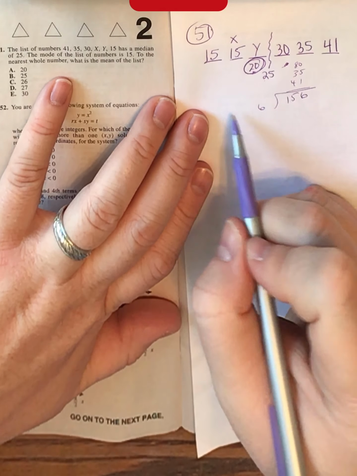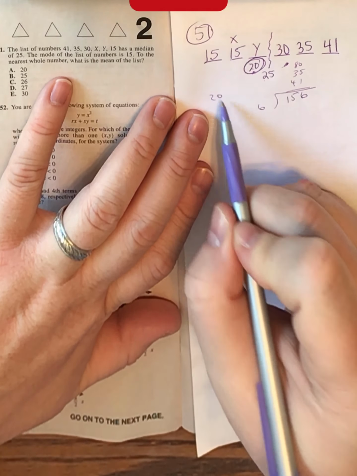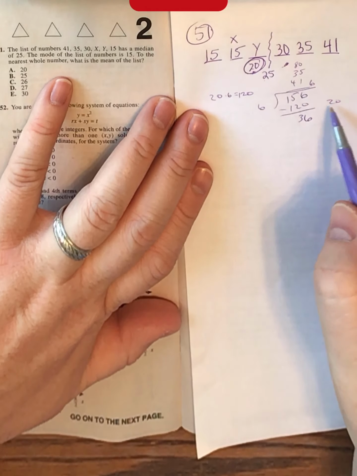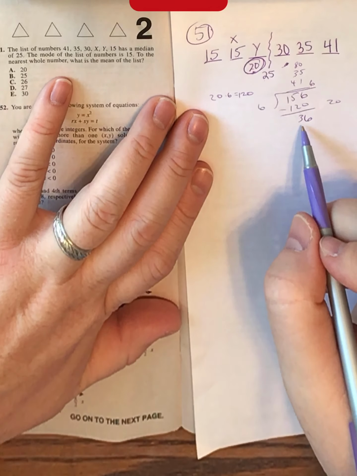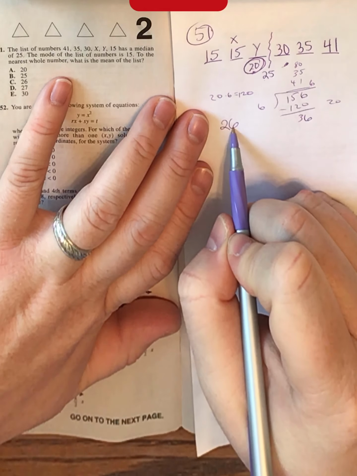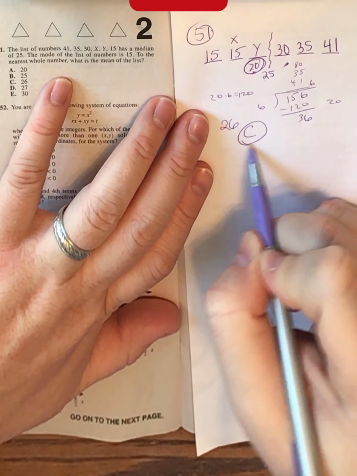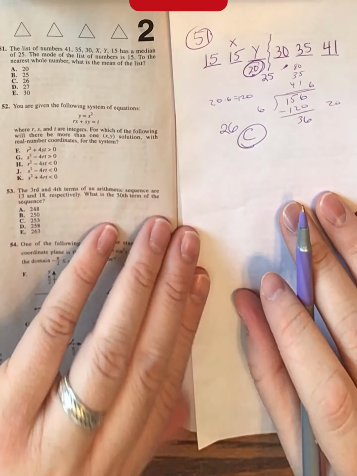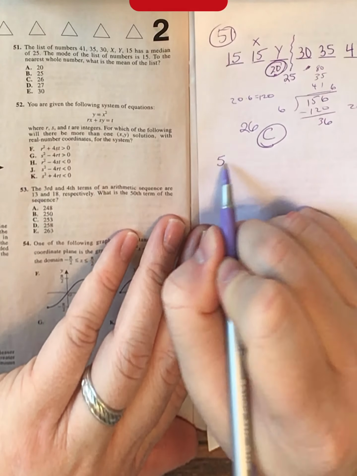Well, 20 would be 120. So it's 20 something. Just going to make a note of 20, subtract off the 120. That would leave 36. It would go into that 6 times. 6 times 6 is 36. So it's 26. So I'm going to go with choice C and just hope that I'm right.